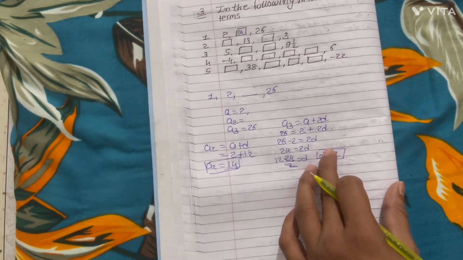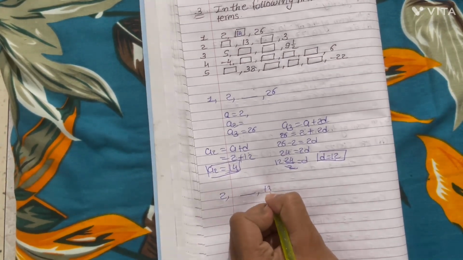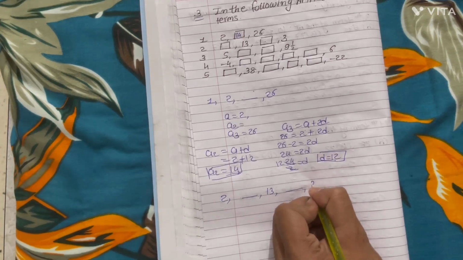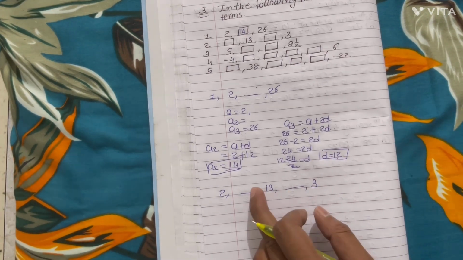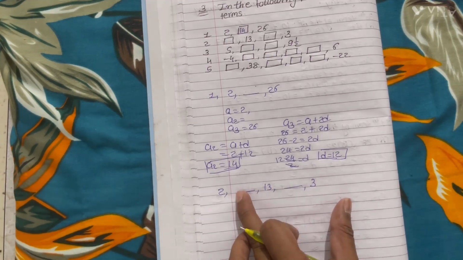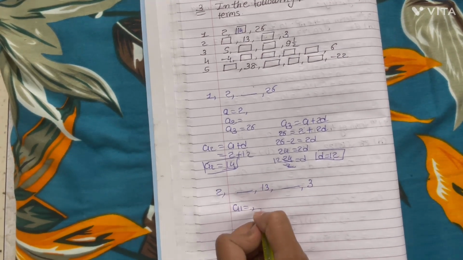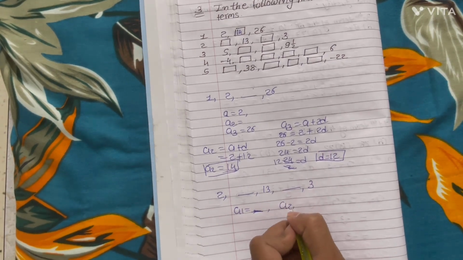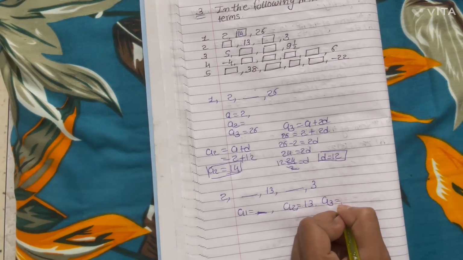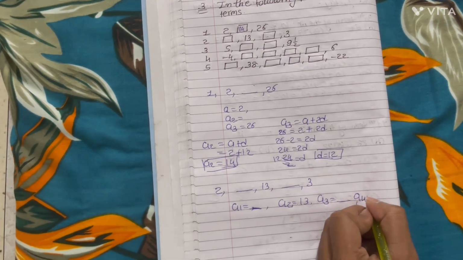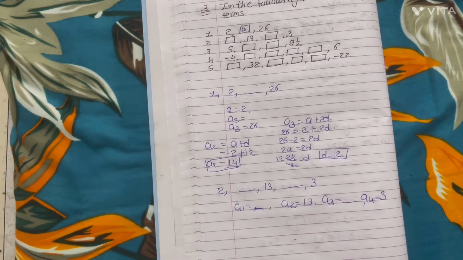Question number 2 looks like this. Blank, 13, blank, 3. So here we have to find the two missing terms. First one is a1. We have a2 is equal to 13. We have to find a3, and we are given a4 is equal to 3.